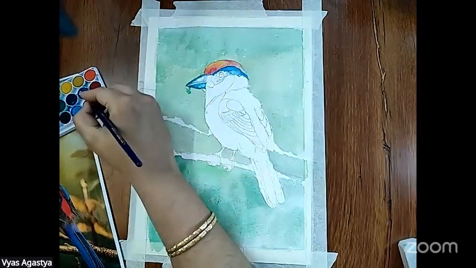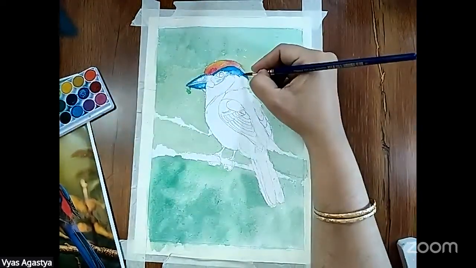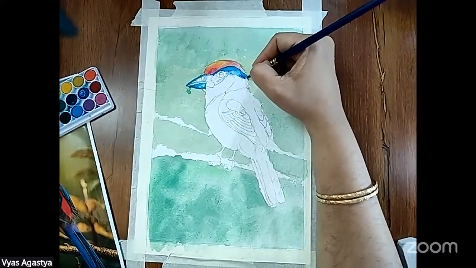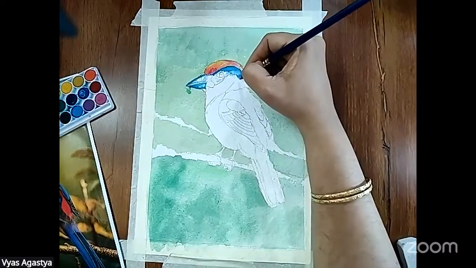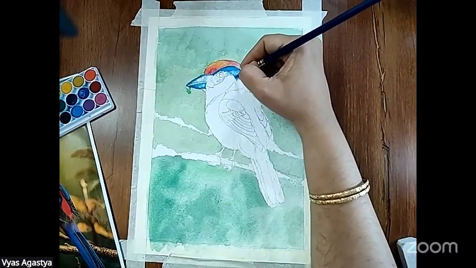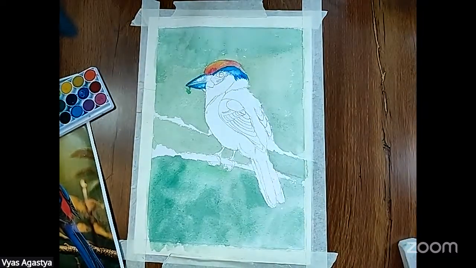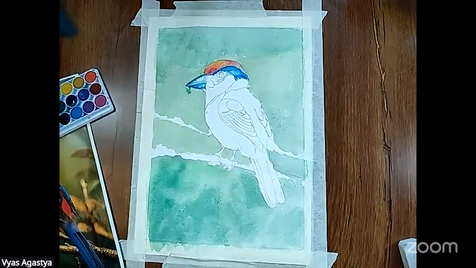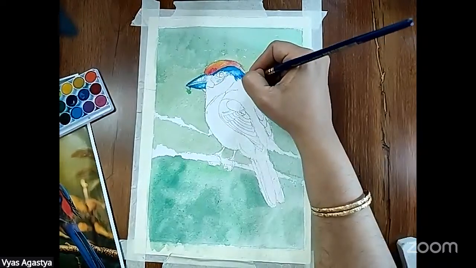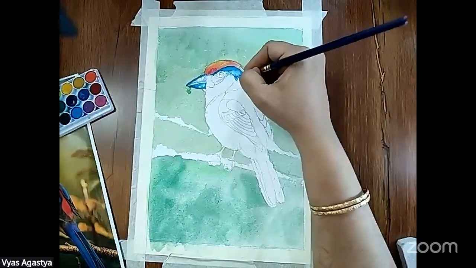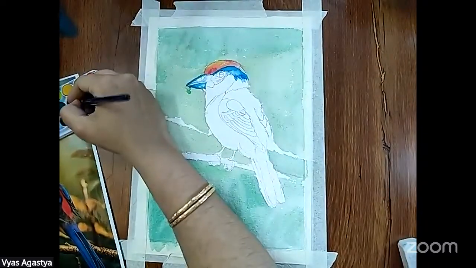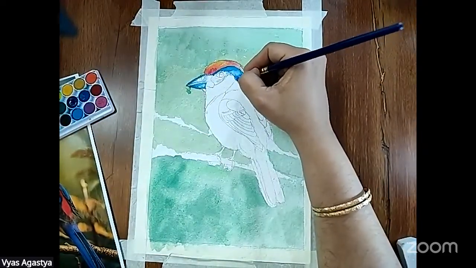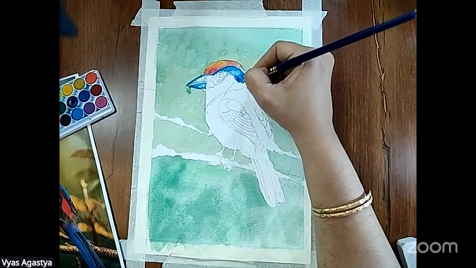What the experienced artists do while painting is they observe the color and they paint like this, in stroke form. They don't paint directly. They give little strokes and they cover the space. That is the reason why it will look natural. See, like this you have to paint. You have to cover the blue color.